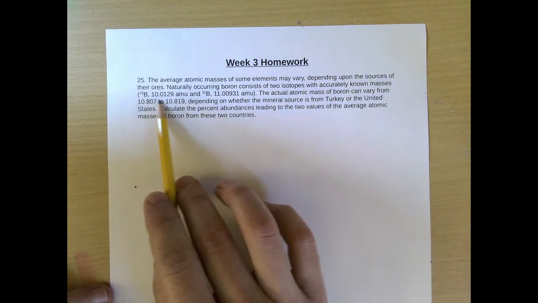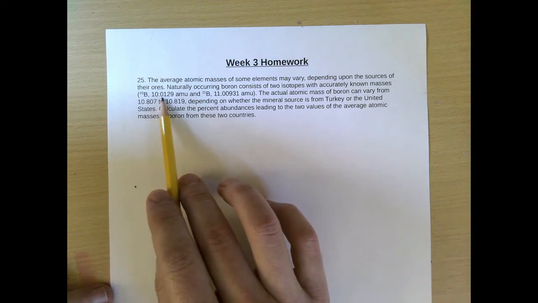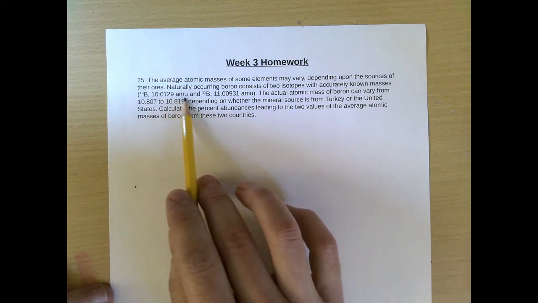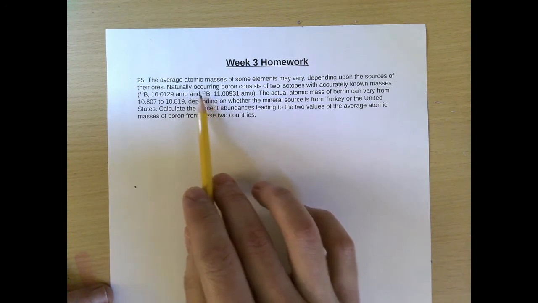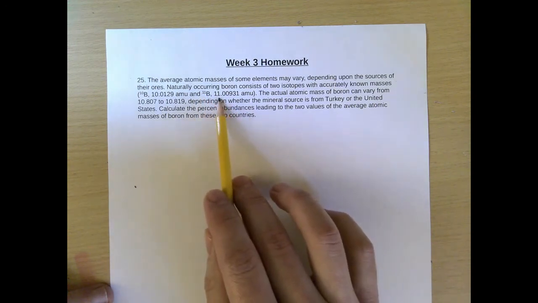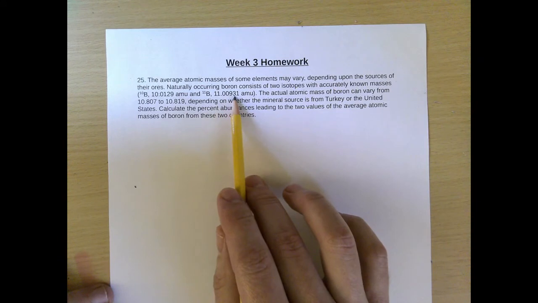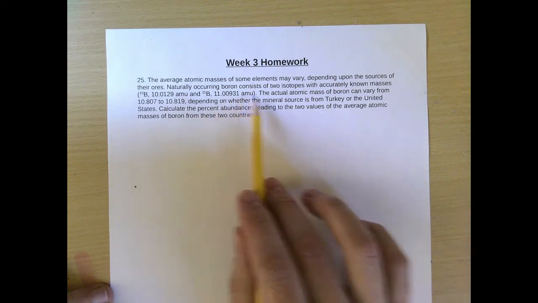Boron-10 has a mass of 10.0129 AMU, and boron-11 has a mass of 11.009931 AMU.